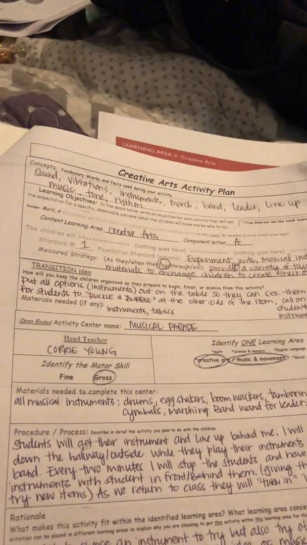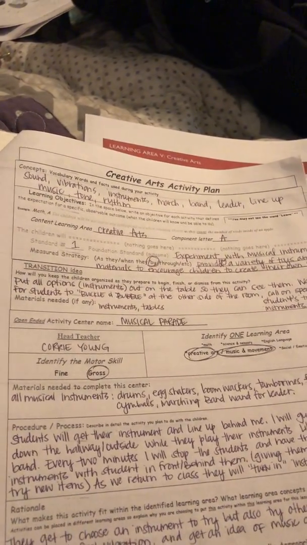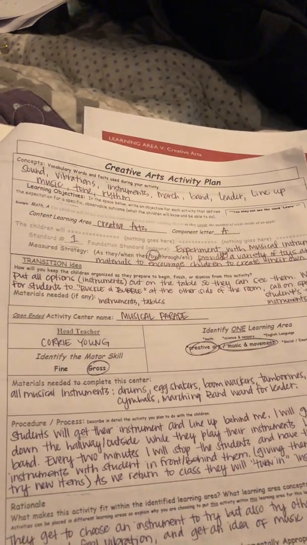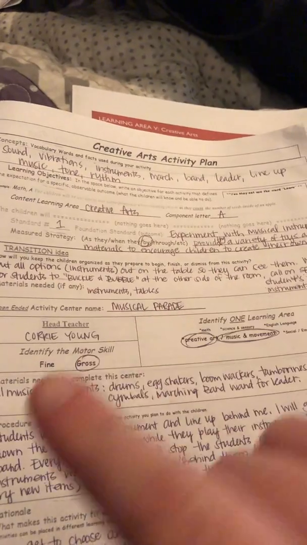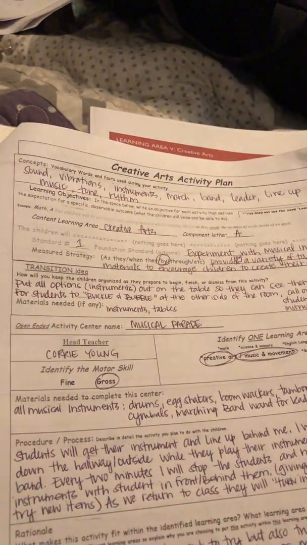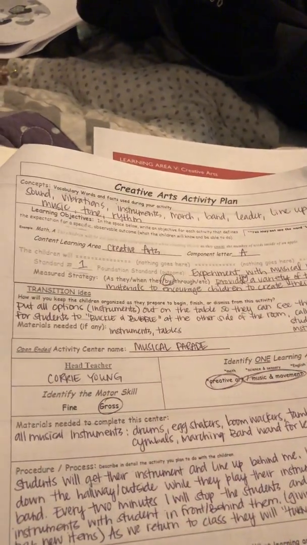Okay, so what we're going to start off with is you may need to do a bubble brainstorm map again. If you can't think of activities to do, start off with, in the center of your bubble map, write music or art or something like that, and then create that map to give you some ideas.